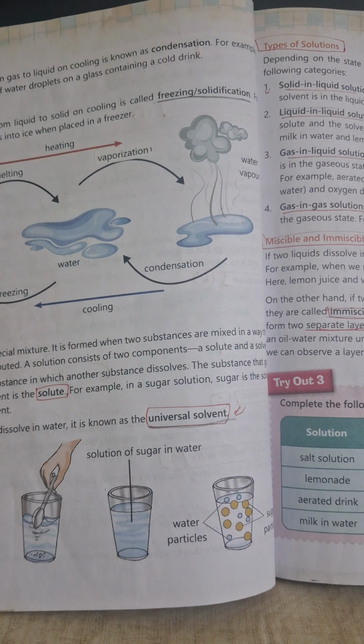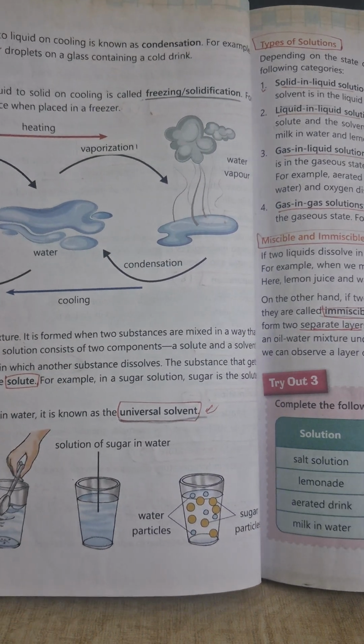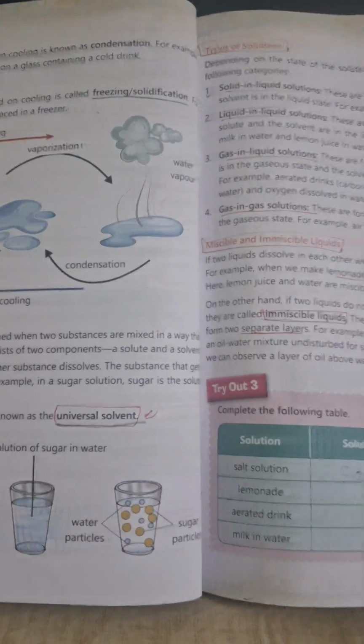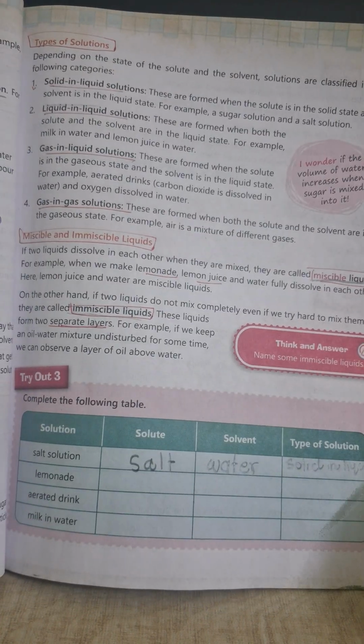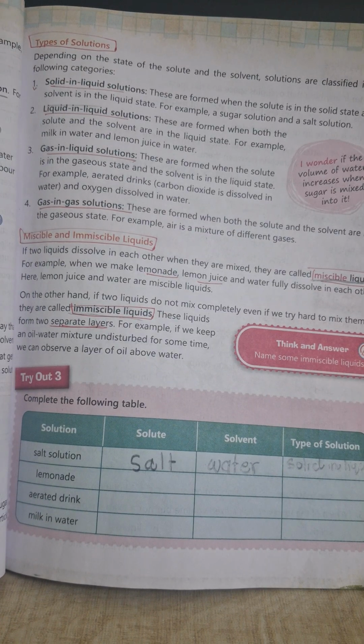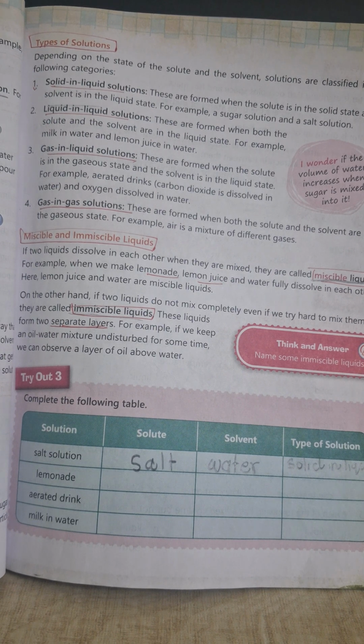Right? That is why it is called the universal solvent. Now there are many types of solutions with examples that you need to learn. Solid and liquid. Now solid and liquid means solid is put inside the liquid. So here the solute is the solid, like salt, sugar, putting in the water.